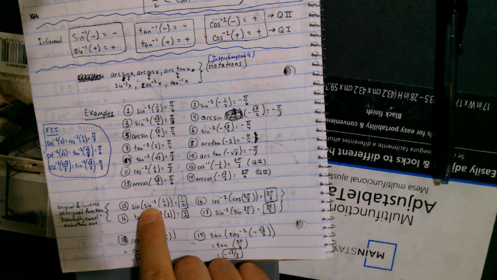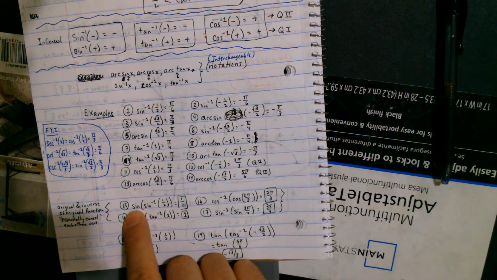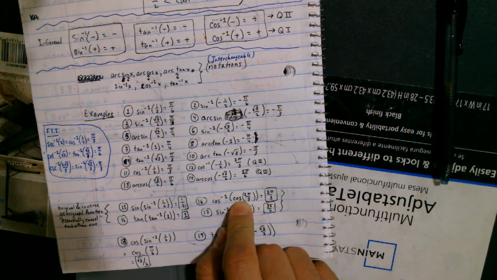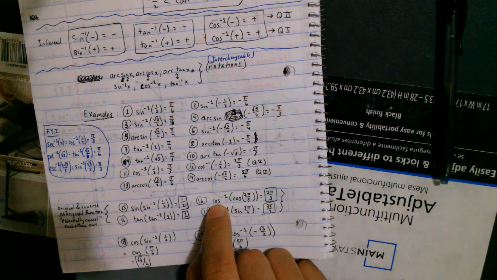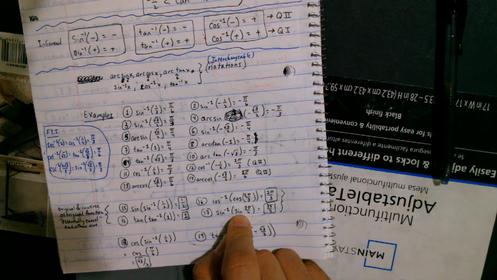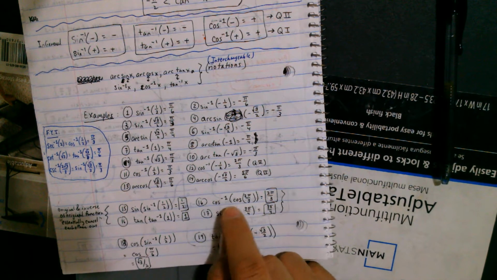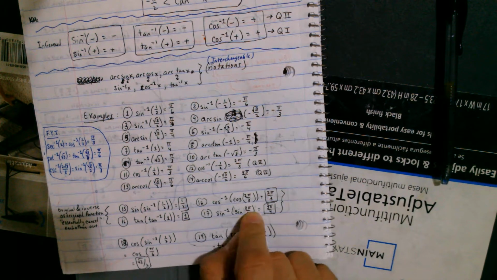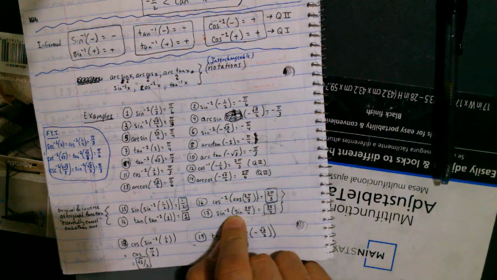So what cancels inverse trig? The original trig. What cancels trig? What cancels a cosine function? Cosine inverse. What cancels sine? Sine inverse. So it's very important to understand that what cancels any trig function, when you want to get rid of it and get the angle itself, is the inverse trig.